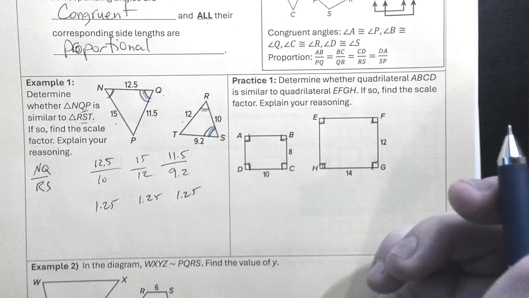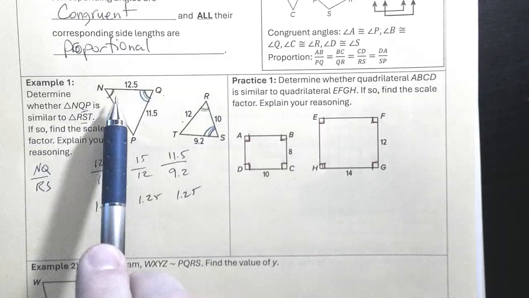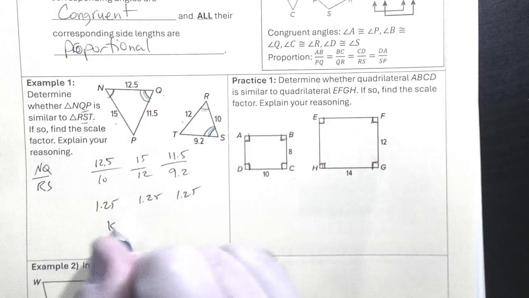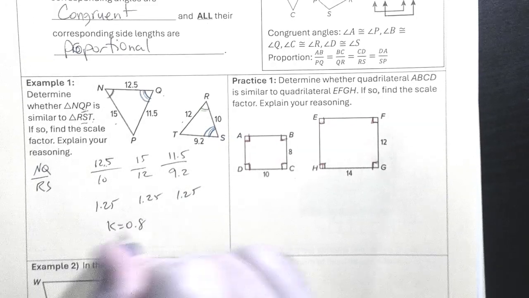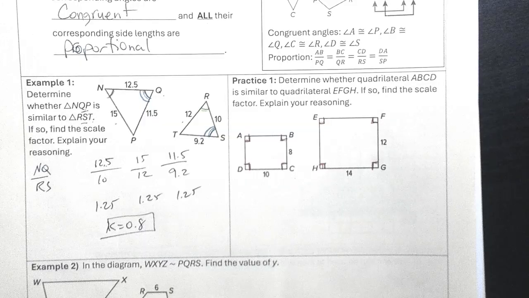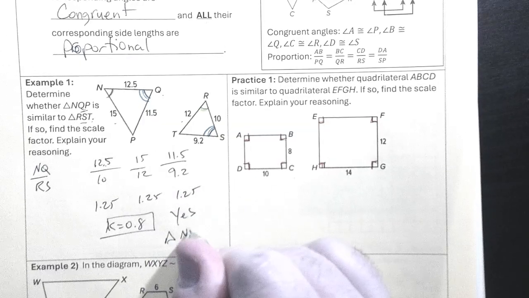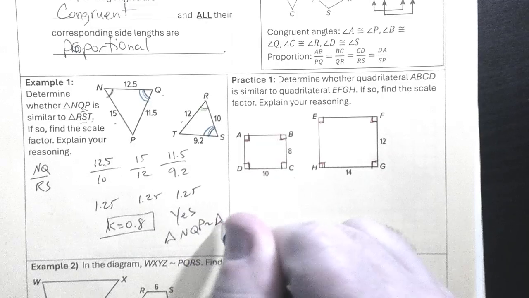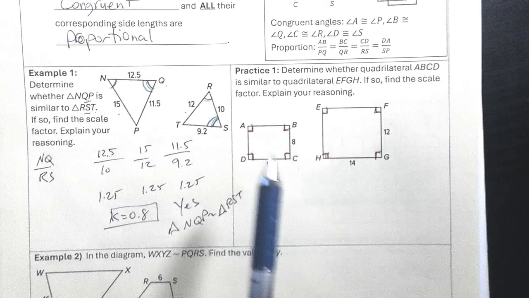Now, from here to here, so this is new over old. I did this backwards, so your scale factor, instead of 1.25, is going to be 10 over 12, which is 0.8. So my bad there. But yes, triangle QP is similar to triangle RST.